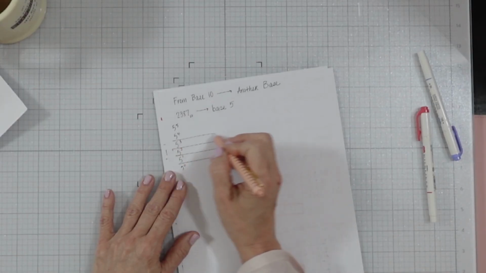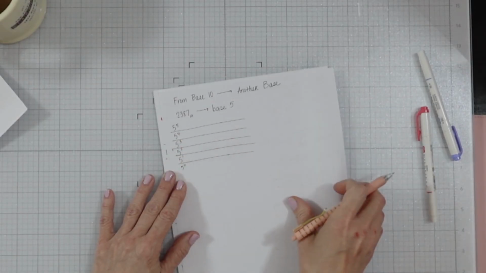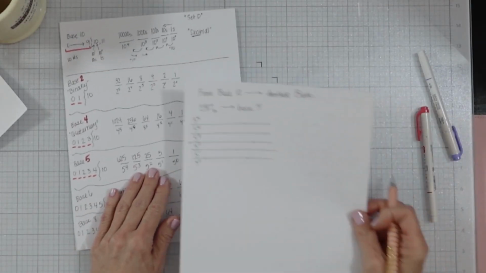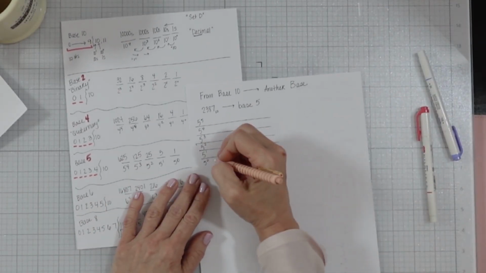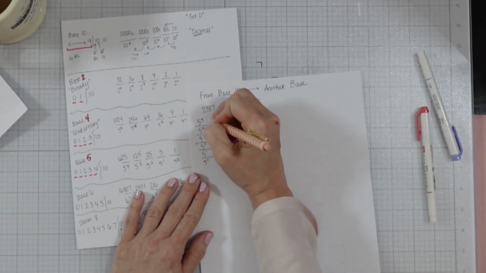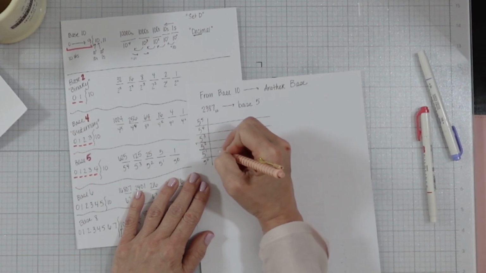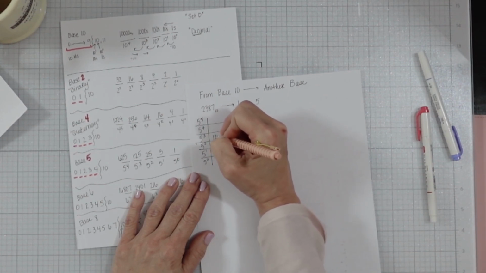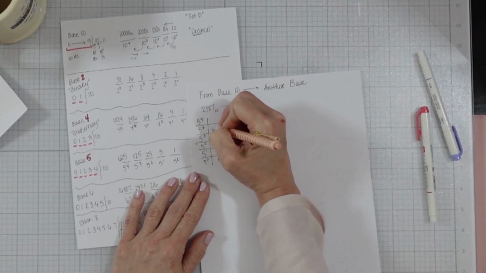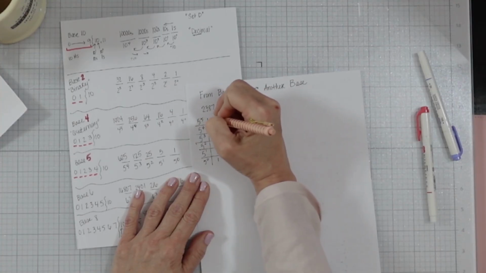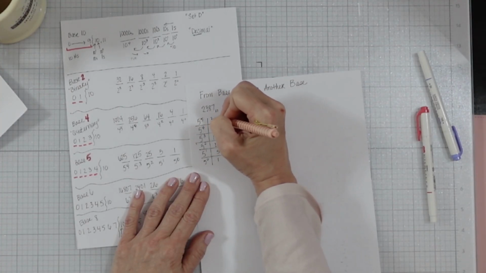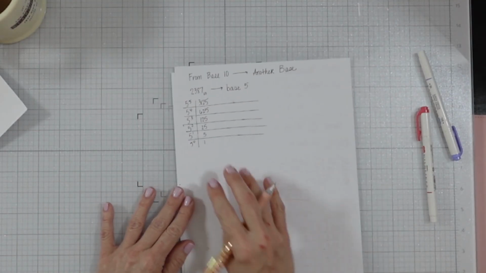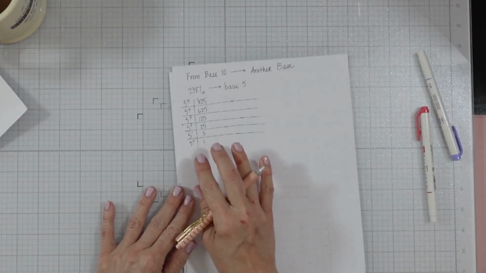So just like before, and see if you have this already, look how easy that is. I meant to mention that on the last video. Okay, this is 1, 5, 25, 125, 625, and 3125. So we're going to make our table of powers of 5.